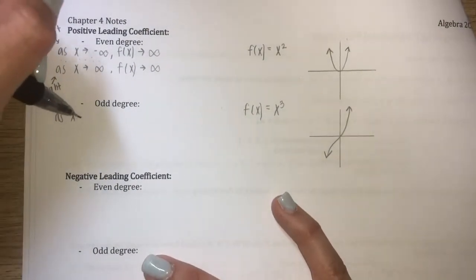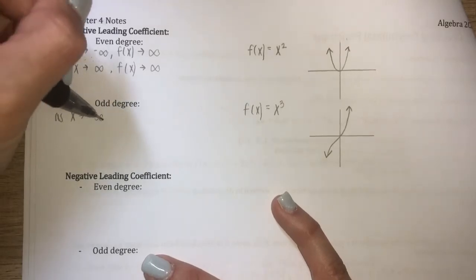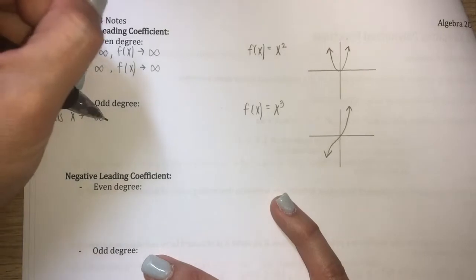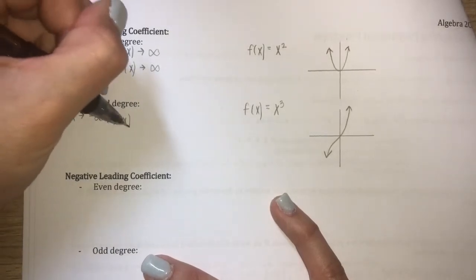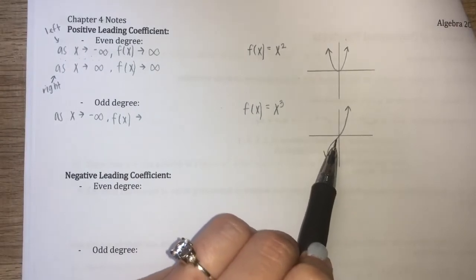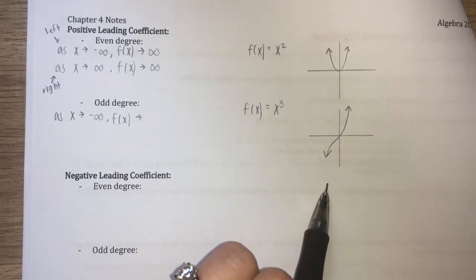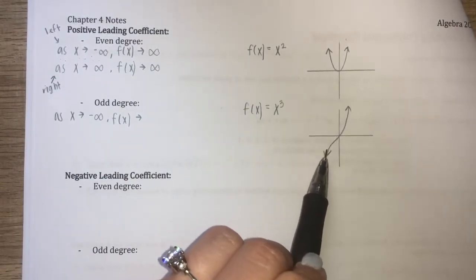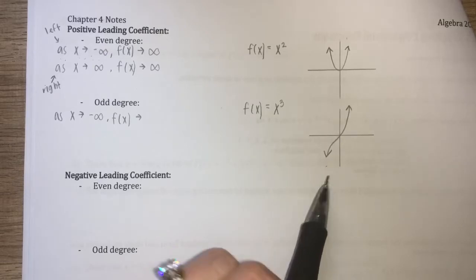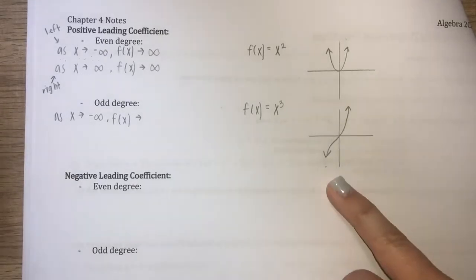So as x approaches negative infinity, so as the graph moves left, what does the height of the graph do, or what do the y values do? As this graph moves left, it finishes off going down. So that means as x approaches negative infinity, f of x also approaches negative infinity because it's going down. The y values are getting smaller and smaller.